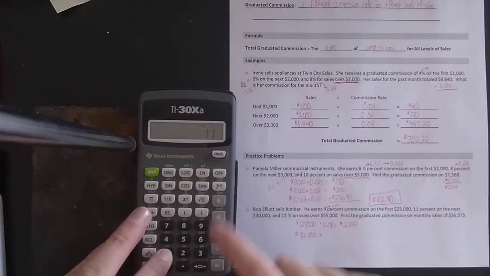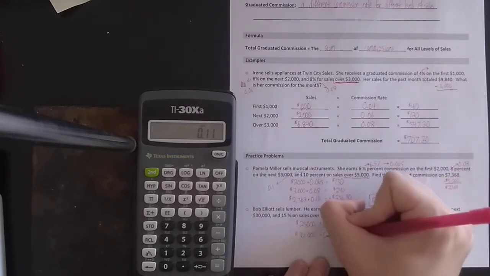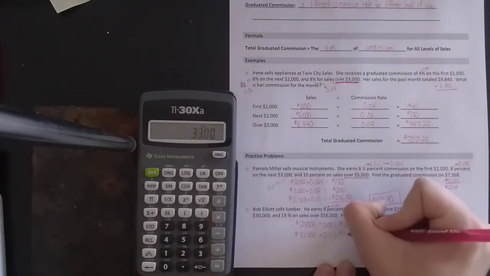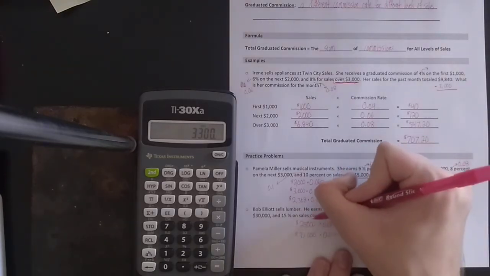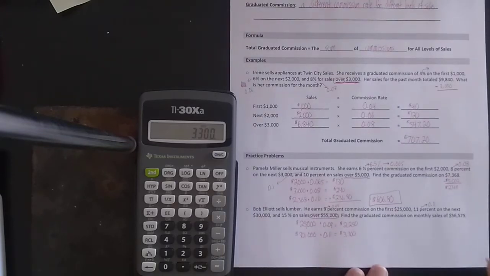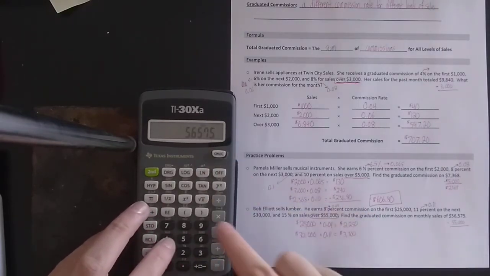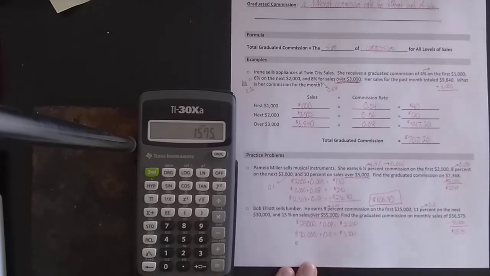Times, let's see, 11 divided by 100 is 0.11. The next level means he's made $3,300 of sales. Now he gets 15% on any sales over $55,000. So we're going to subtract $55,000 from the total amount of sales that he made. 56,575 minus 55,000 equals $1,575. That's how much he made over 55,000.